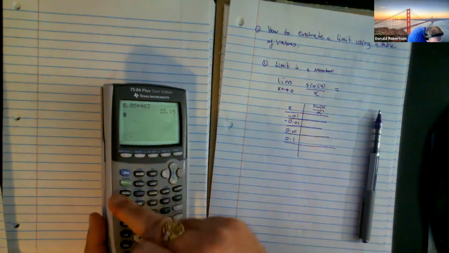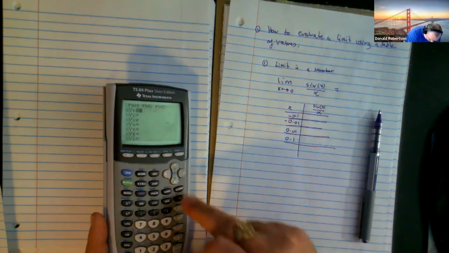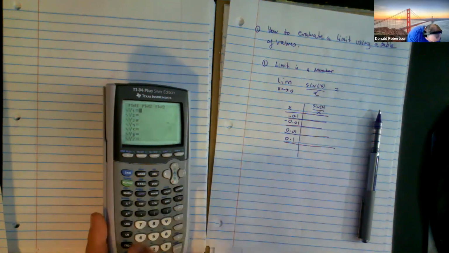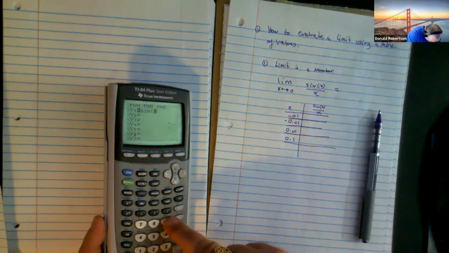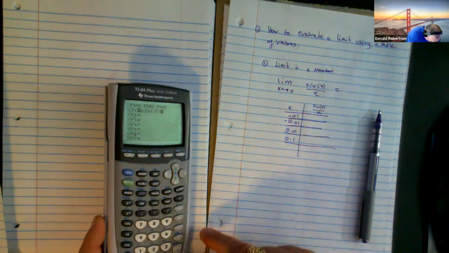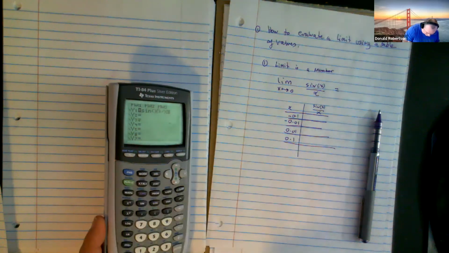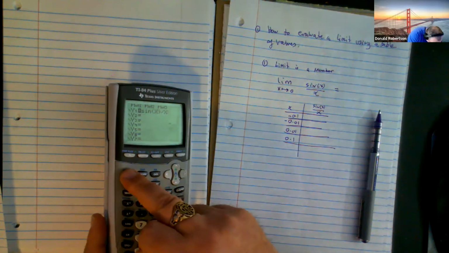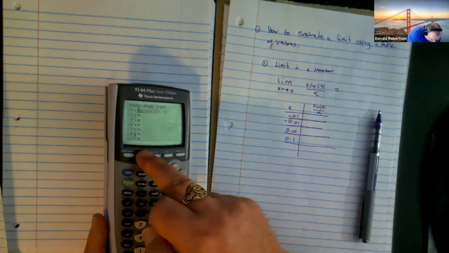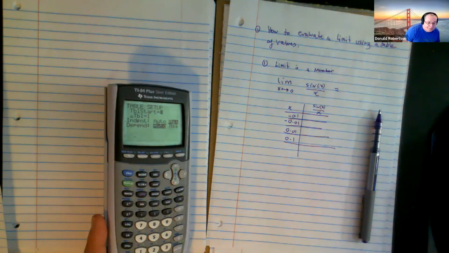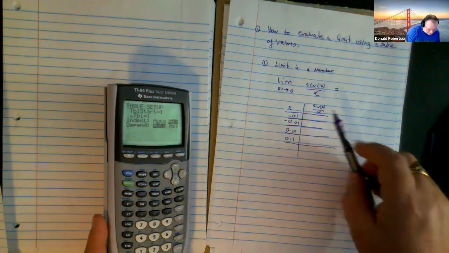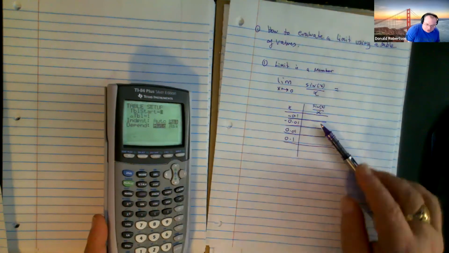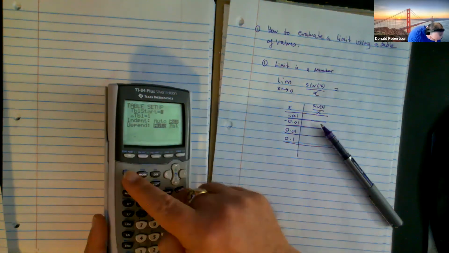And go to y equals. Type in the expression that you want to work with. In this case, it's sine x divided by x. Go second table setup. As long as that's highlighted as ask, you never need to go into table setup again.